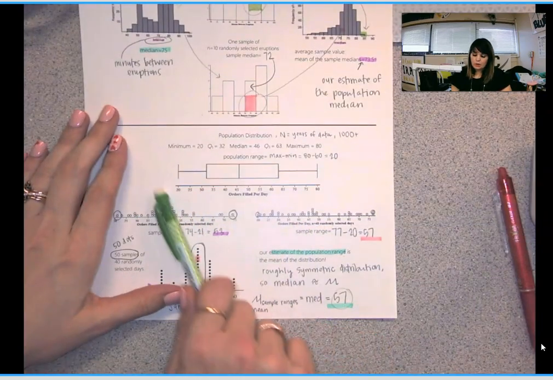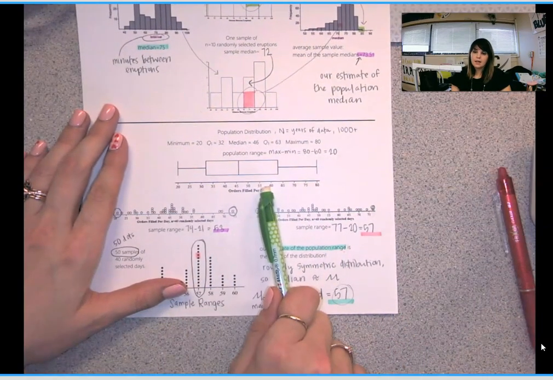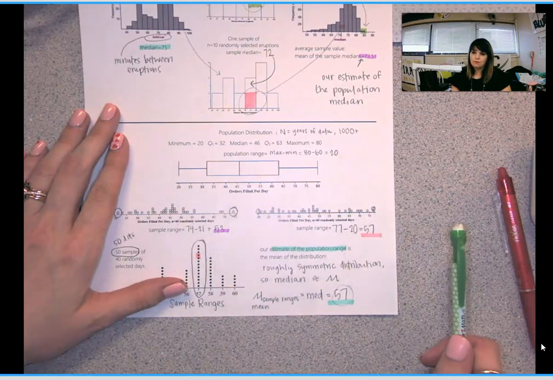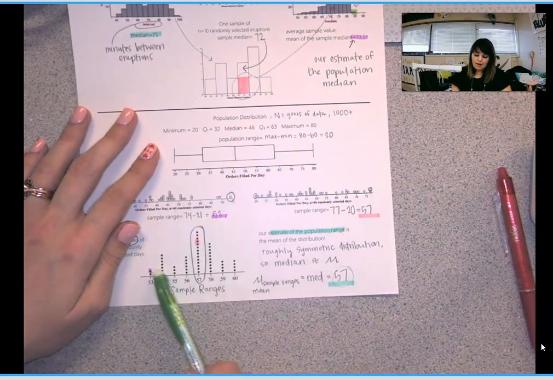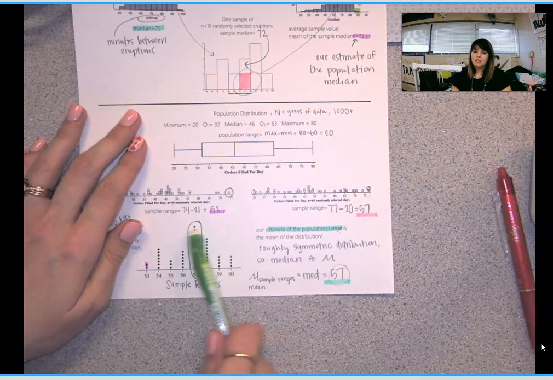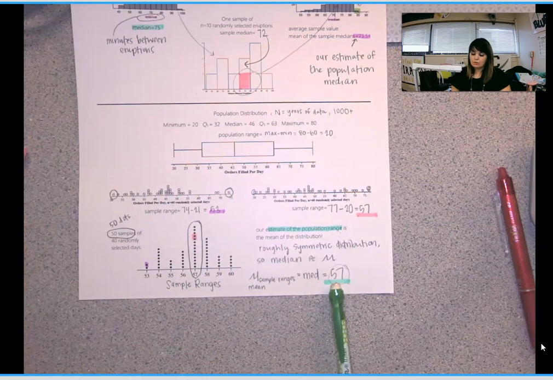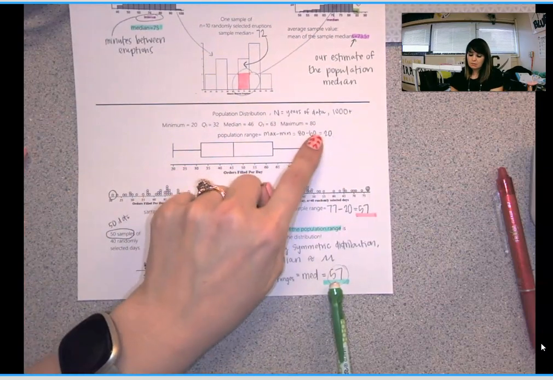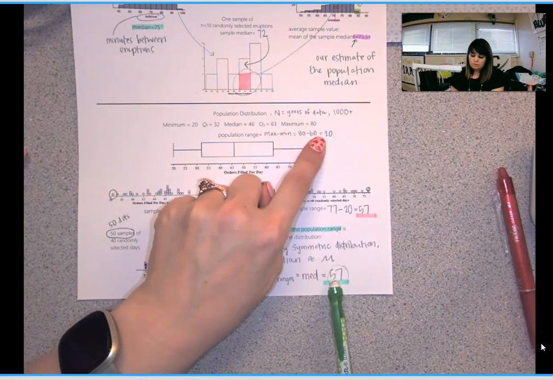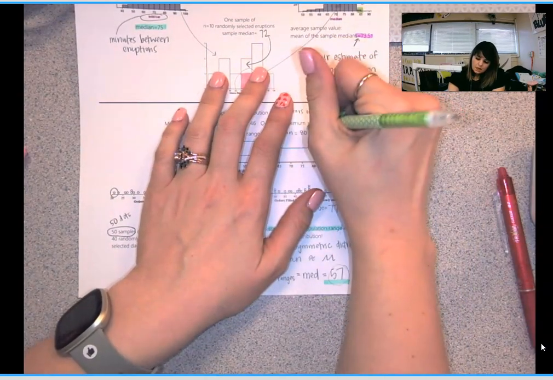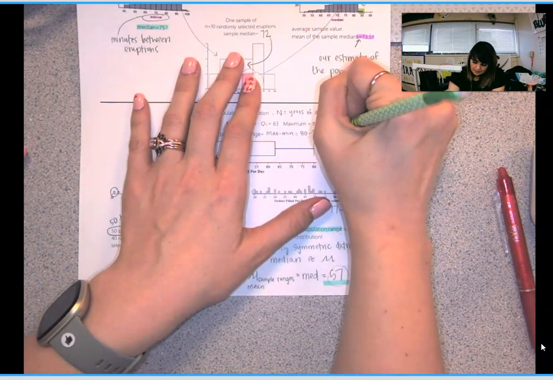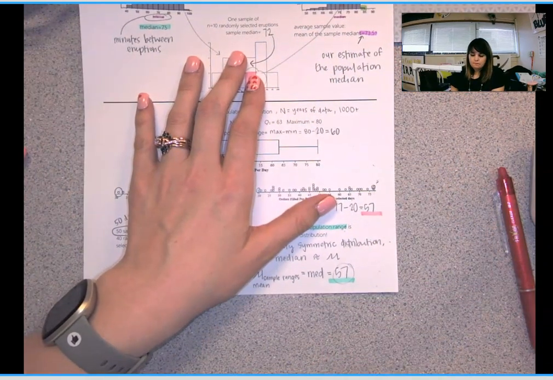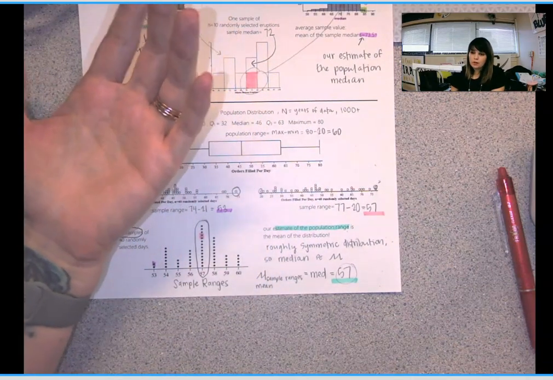And lastly, we want to know the range of a population. So we're going to estimate that by taking a bunch of samples of 40 and calculating their ranges. We plot them. Our estimate will be the average of our samples. In this case, it was 57. So once again, doesn't match. I think I did that wrong. I mixed up my numbers. Sorry about that. 80 minus 20 is 60. So we're close in each one, but not equal to.